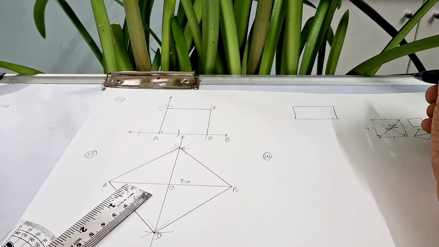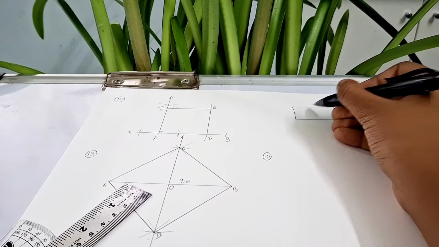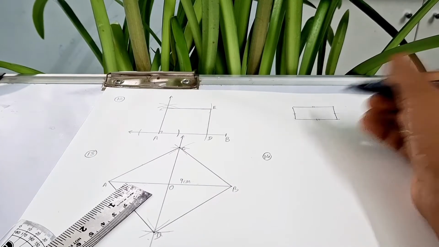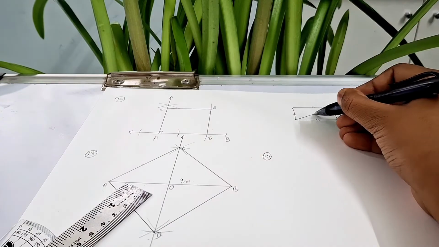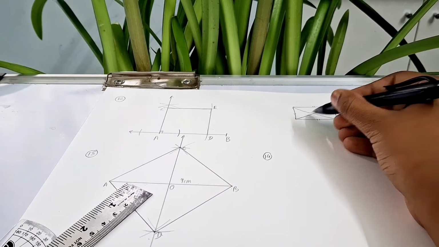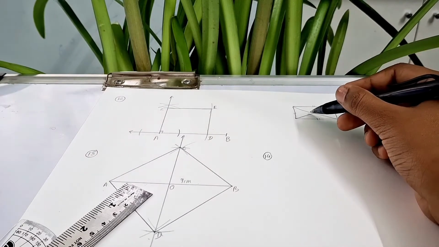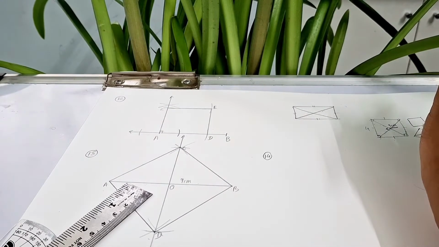Talking about the properties of rectangle, the opposite sides in all rectangles are equal. And there are two diagonals in rectangle and both of these diagonals are equal, but as in square, these diagonals do not meet at right angles.